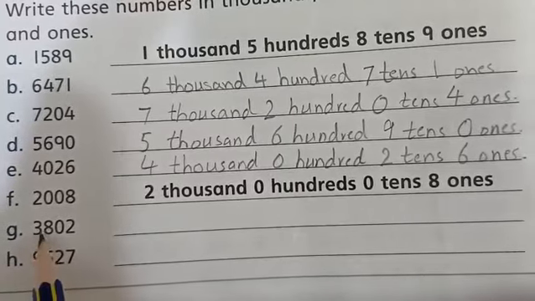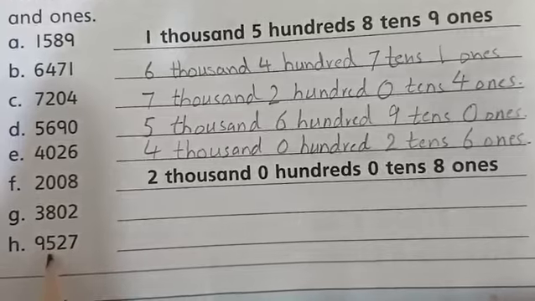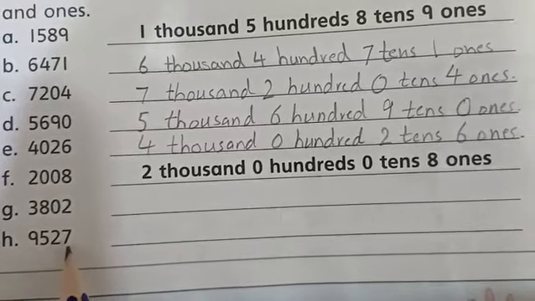Next, 3800, 0 tens, 2 ones. 9500, 2 tens, 7 ones.